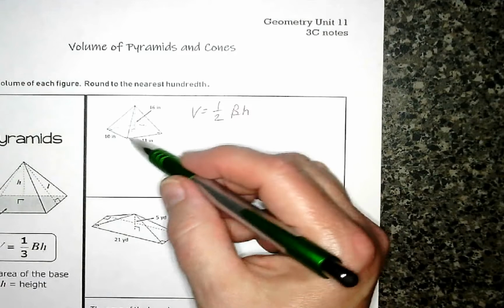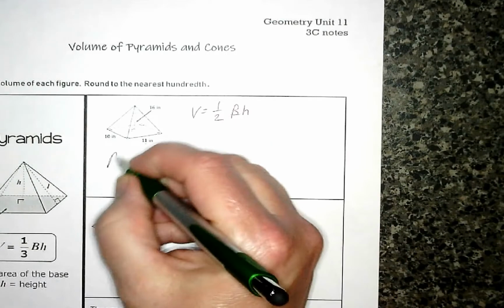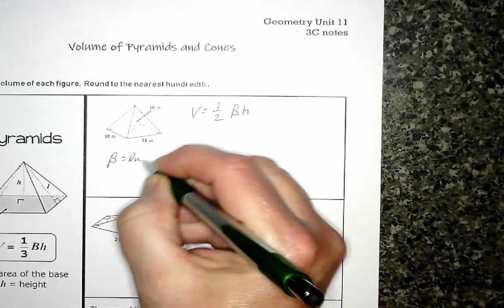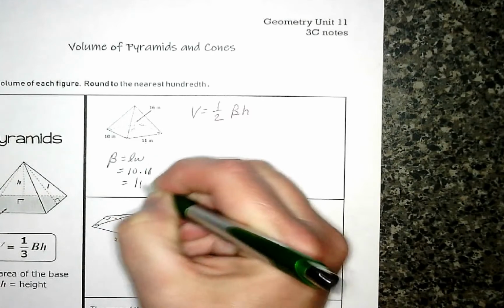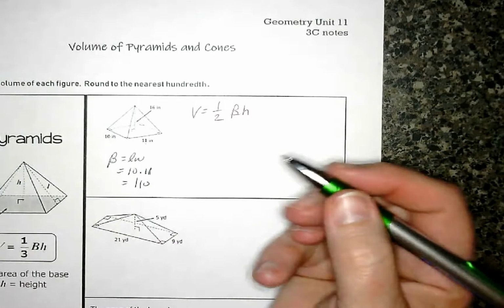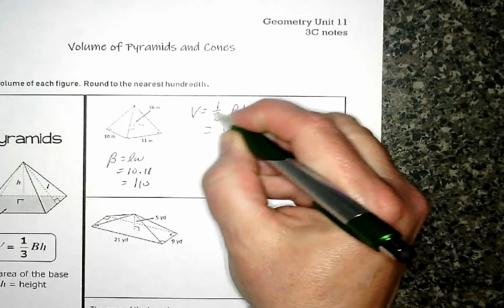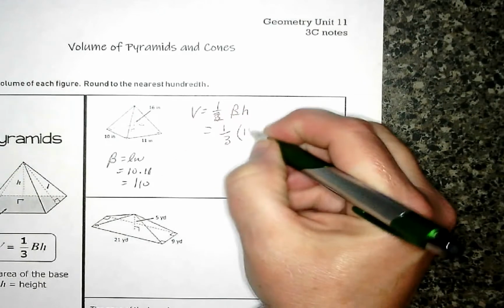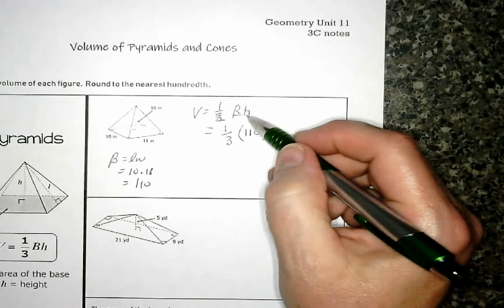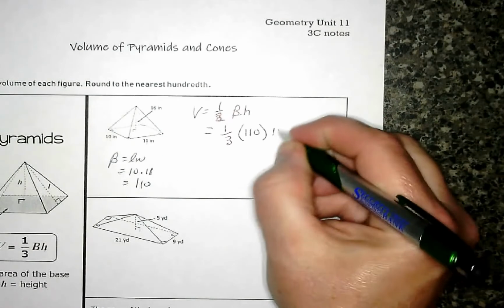You can see this one is a rectangle where the sides are 10 and 11. So the base is going to be length times width, 10 times 11, or 110. So I have 1/3 times the area of the base, 110, times the height, which is the distance straight down, which they're telling me is 16.